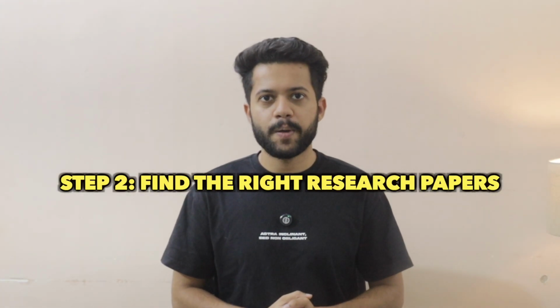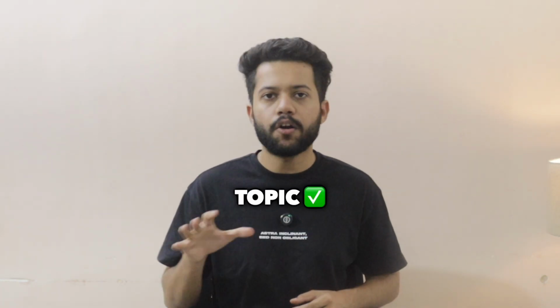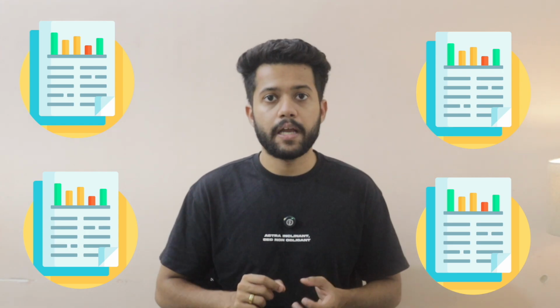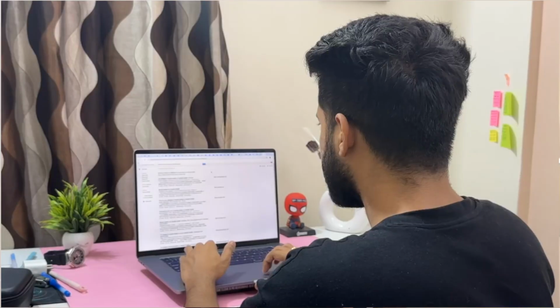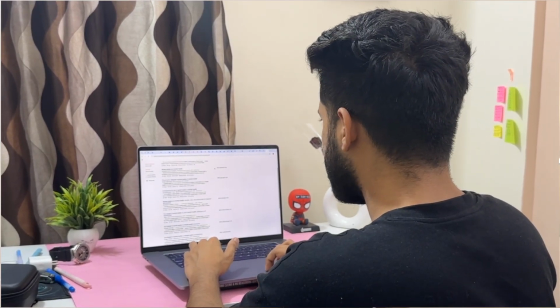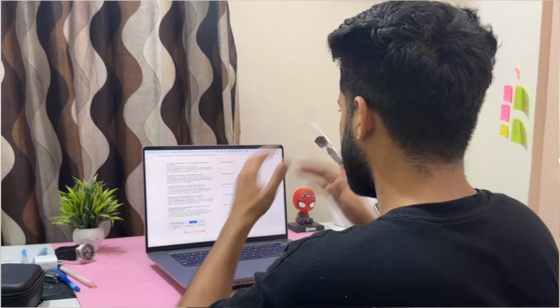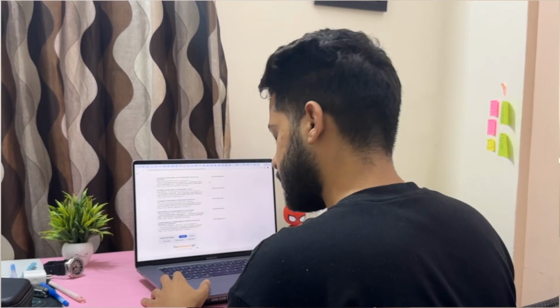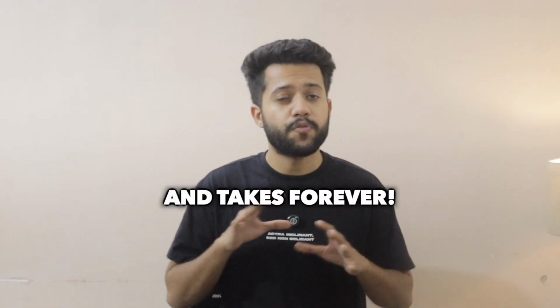Step 2. Find the right research papers. Okay. Now that you've picked your topic, it's time to find out what's already been written about it. A review paper is all about reading and analyzing existing research. So you'll need to collect a bunch of papers on your topic that are verified and relevant. Now usually, this means going to Google Scholar or different websites, opening 15 tabs and praying at least some of them are useful. It's messy and takes forever, but Paperpal makes this part super easy.